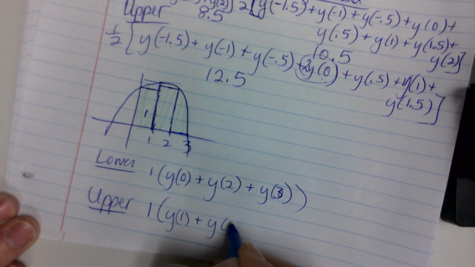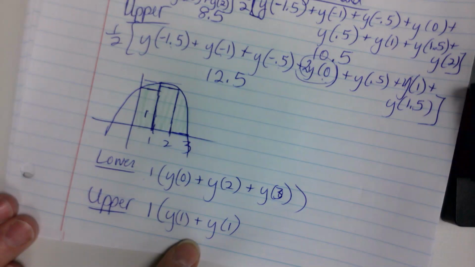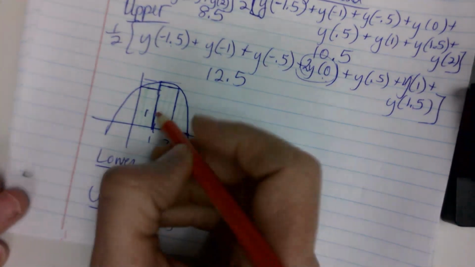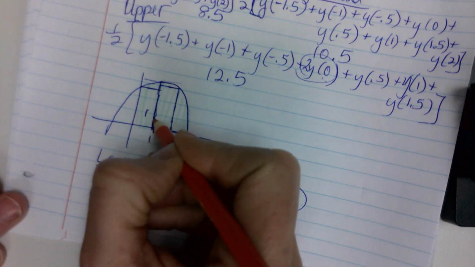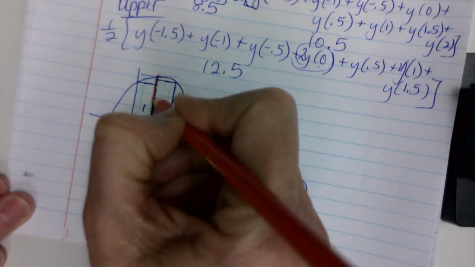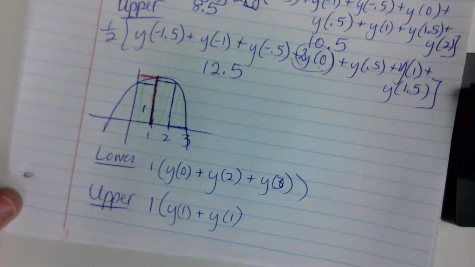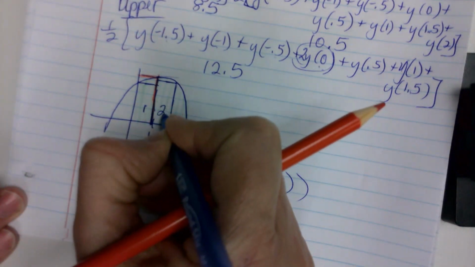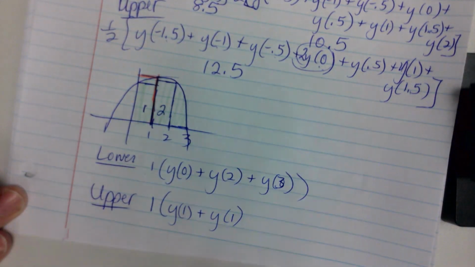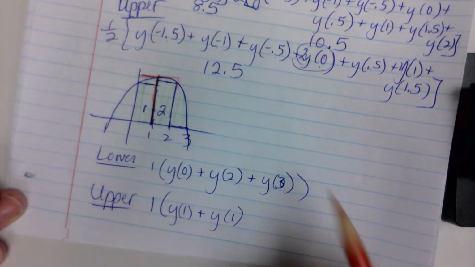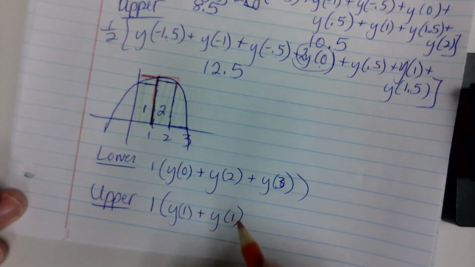Y of 1 again. This is what we're doing. We're finding the upper sum for rectangle 1. The right side is above the left, correct? That's why we use the y value at 1. But for rectangle 2, the left side is higher than the right side, is it not? So we're going to use y of 1 again.